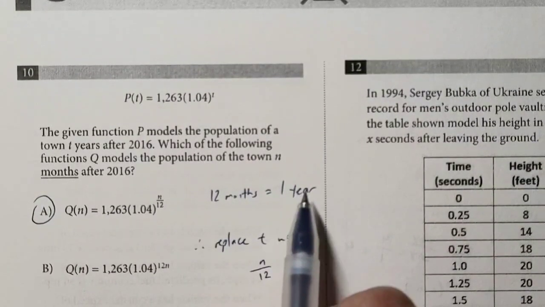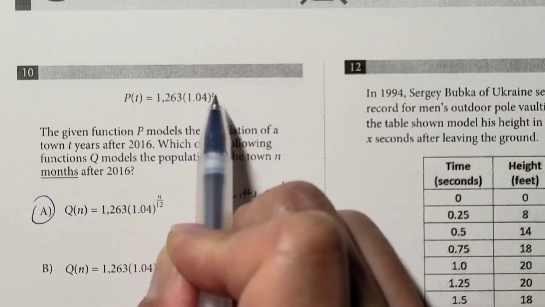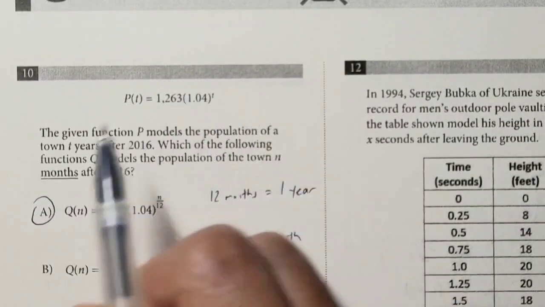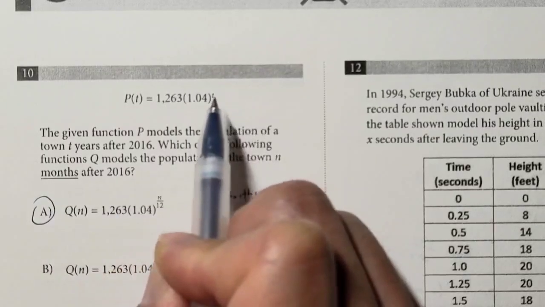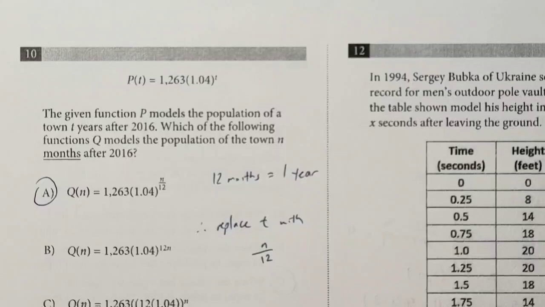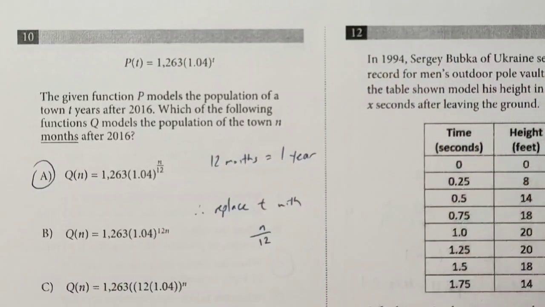So basically, we want to replace this variable, T, with one in terms of months. This is in terms of years, and we want it in terms of months. So what's another formula that converts between the two?